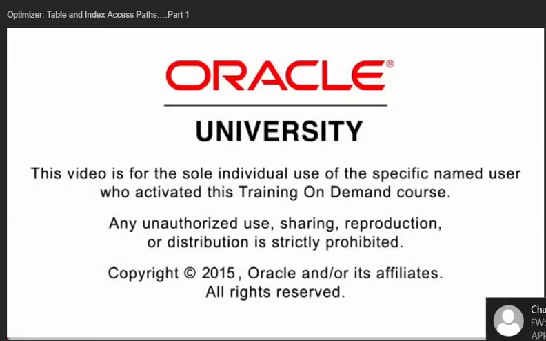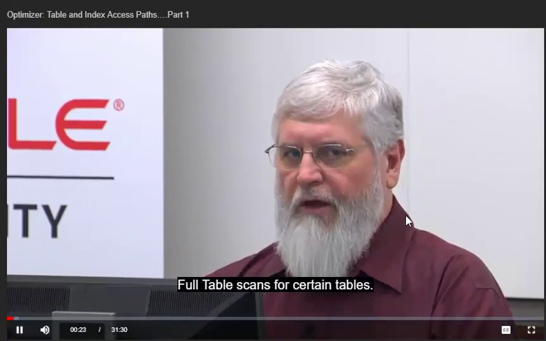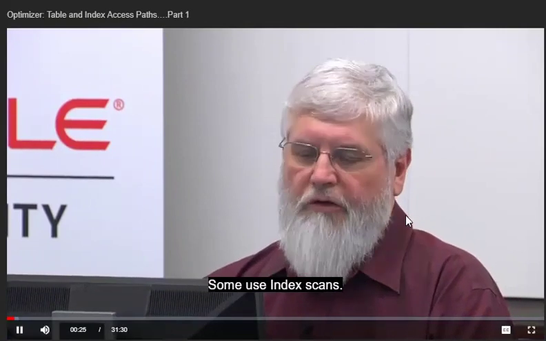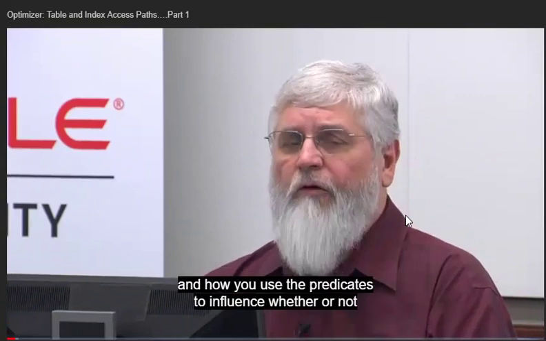Lesson 8, Optimizer, Table and Index Access Paths. And we certainly have talked a little bit about these already. We're going to formalize that discussion because we've talked about some queries using full table scans for certain tables, and some using index scans. And we looked at the way you write your SQL and how you use the predicates to influence whether or not we can use an index. Now we're just going to formalize the information about the execution plan.